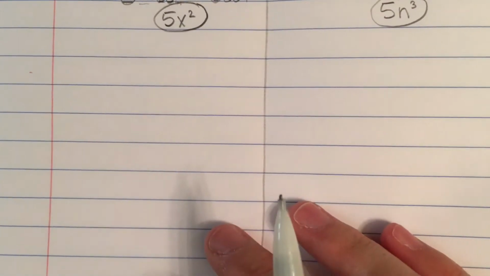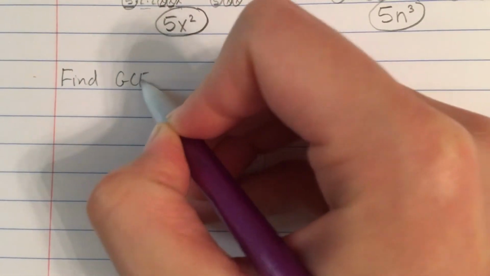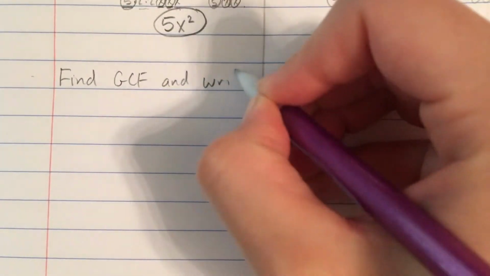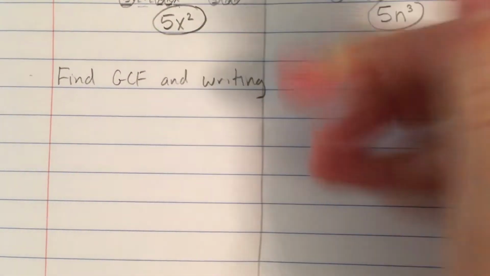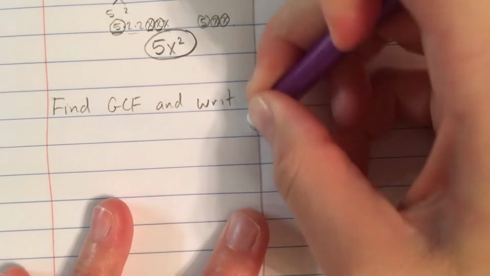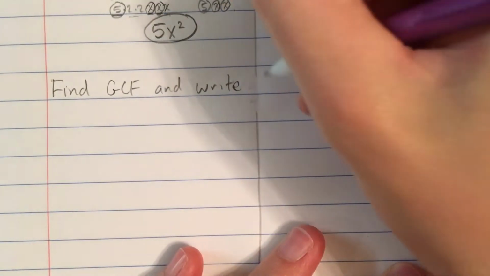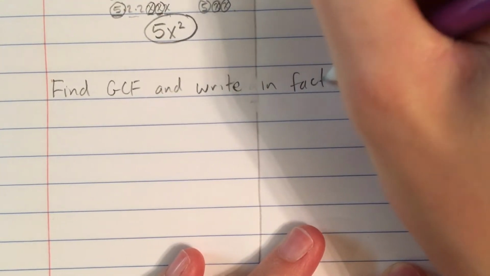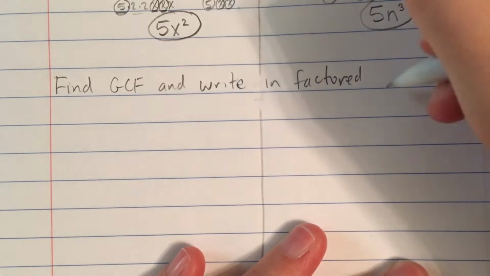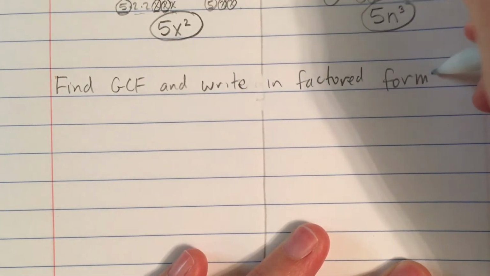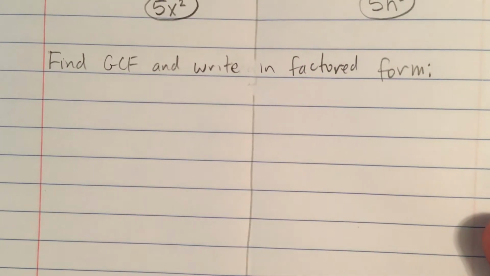In this next video, we're going to be looking at expressions and finding the GCF and writing an expression. So we're going to find the GCF and write in factored form. Okay, so that's what we're doing next.